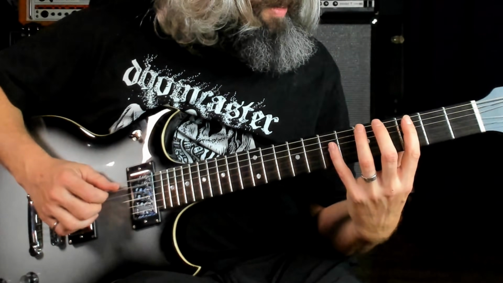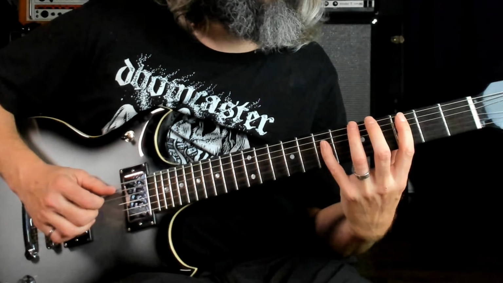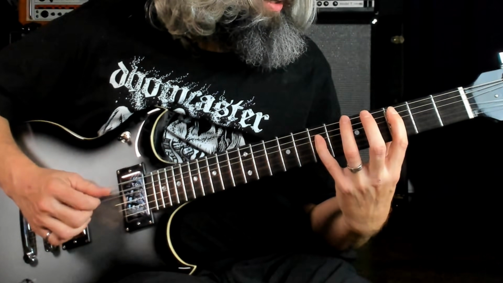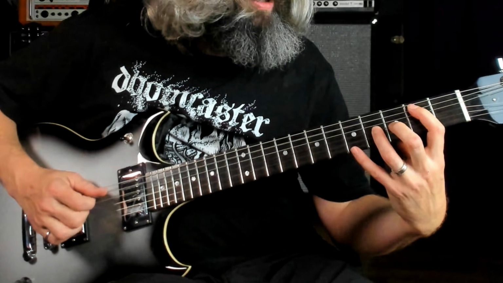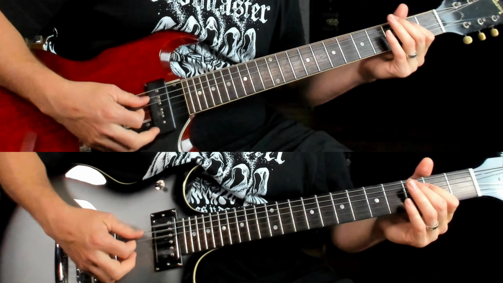So the first part of that harmony is harmonized in sixths. You've got these major sixth intervals. Then you switch it up and do octaves. All together, that one sounds like this.